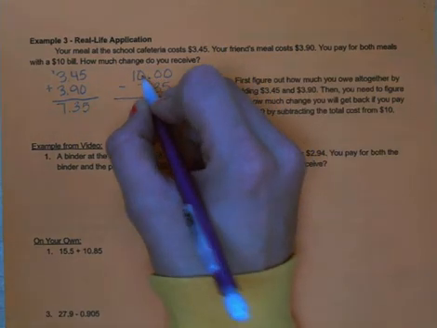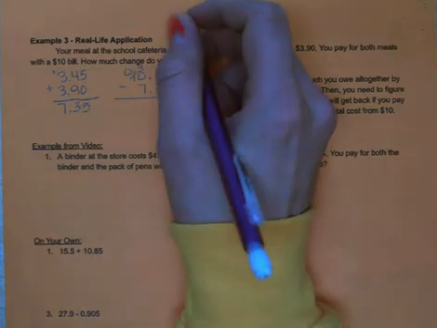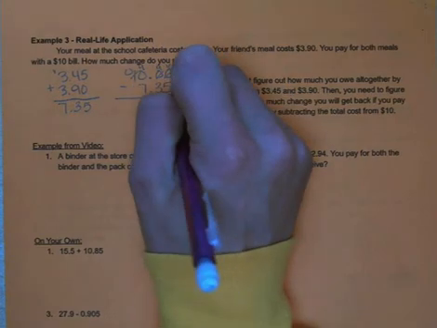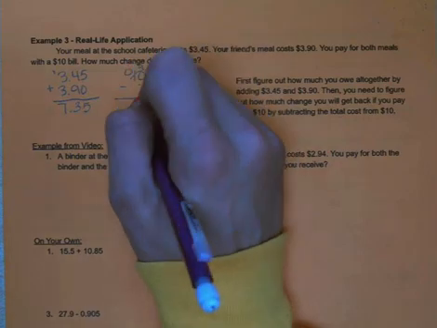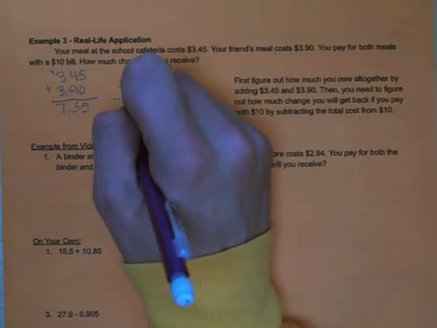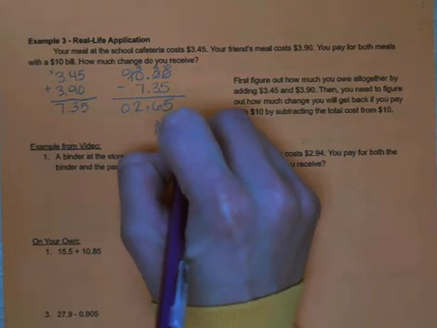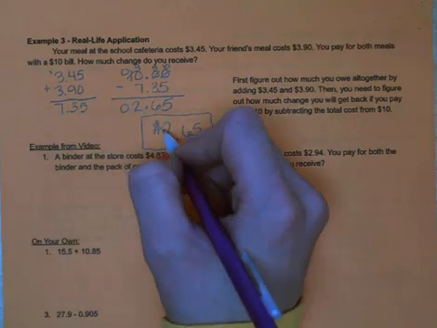So first thing we'll have to do is borrow. 10 minus 5 is 5. 9 minus 3 is 6. Bring down your decimal point. 9 minus 7 is 2. And 0. So you will get $2.65 back.